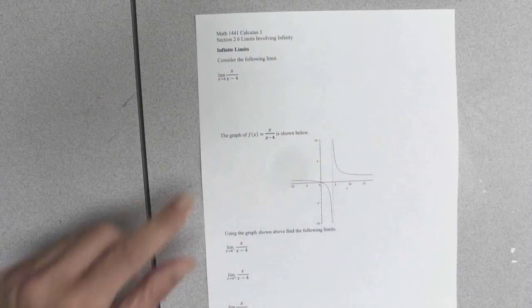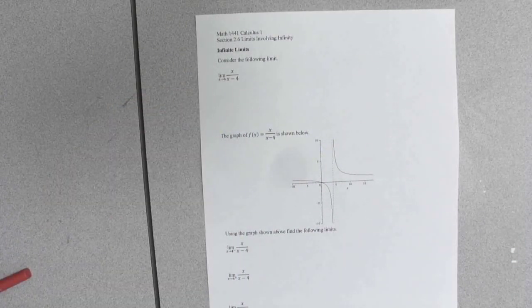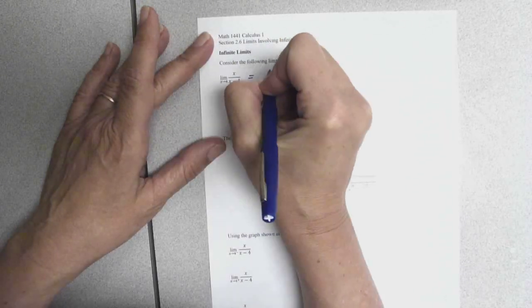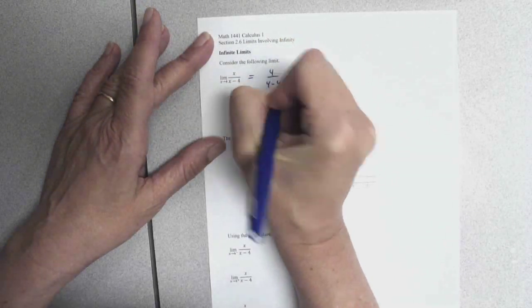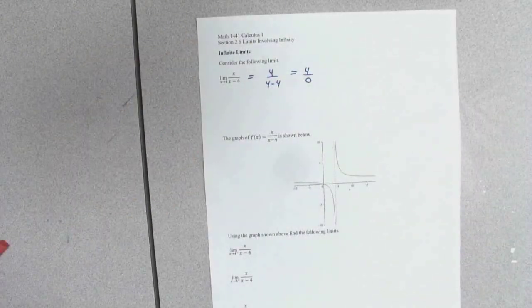And so dealing with this first problem, obviously it's not one of the ones where x is approaching infinity. We've got x approaches 4. Now, anytime you are approaching a number, you start the limit by doing substitution. You always do substitution first. So doing that, I'm going to have 4 over 4 minus 4, 4 over 0.